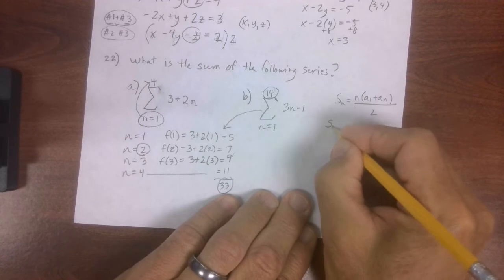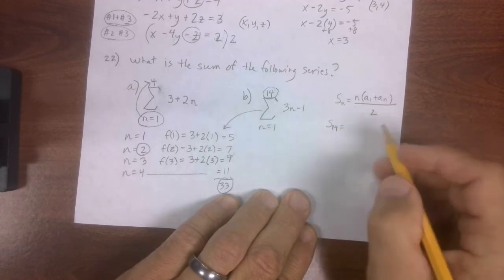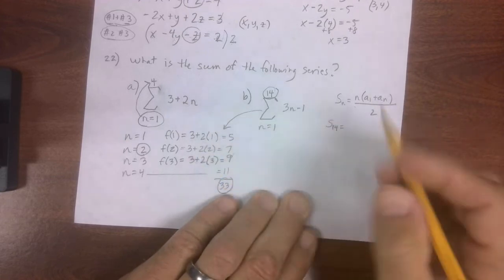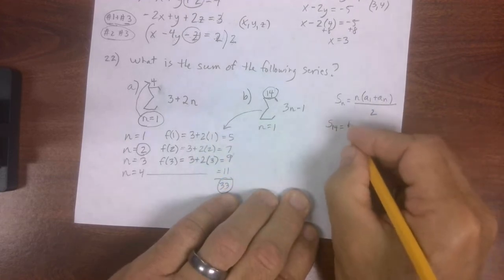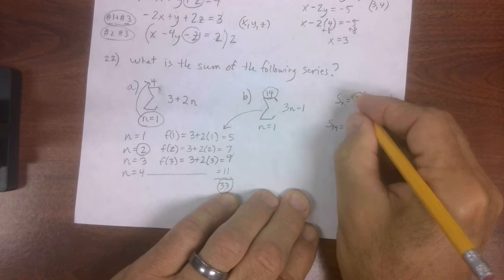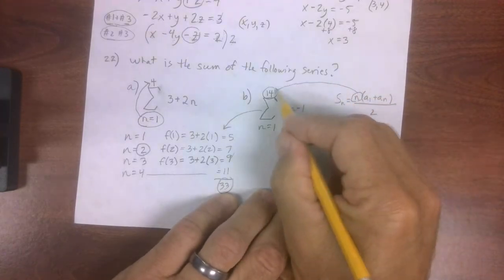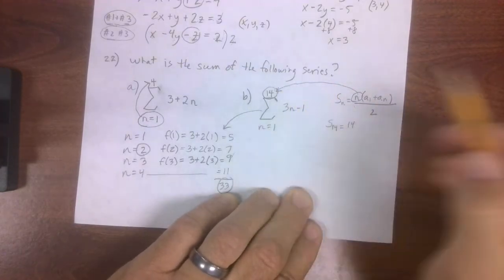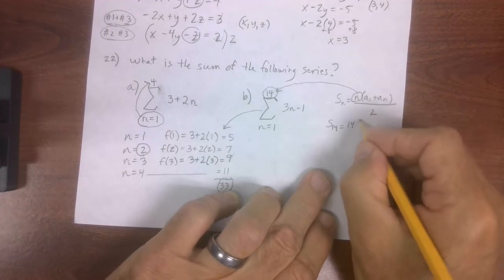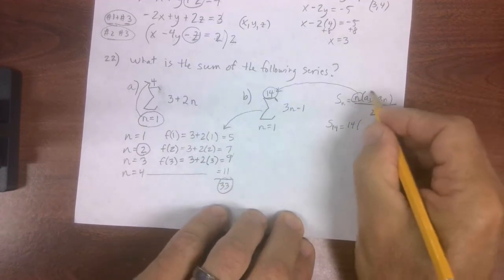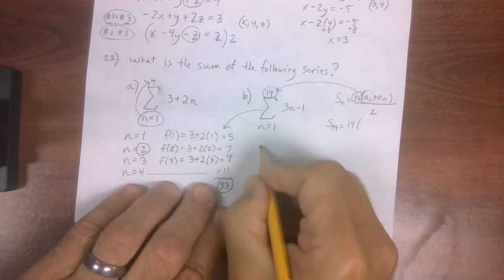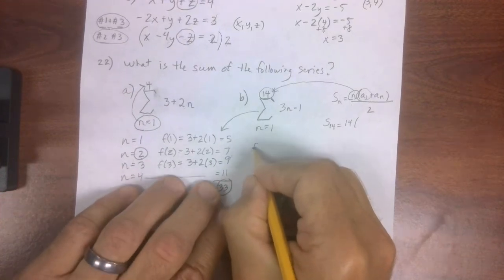So the sum of all 14 elements, if I was to do this long method, would be 14, because that's the number that we need there, the final one. And we got to know what the first one is, so we do have to plug in f of 1.